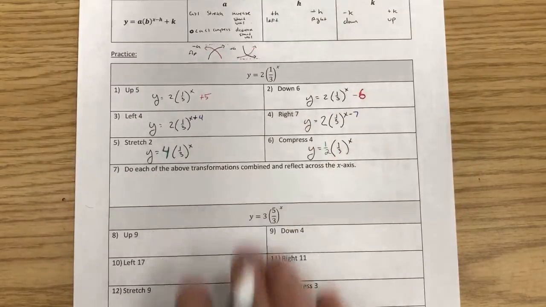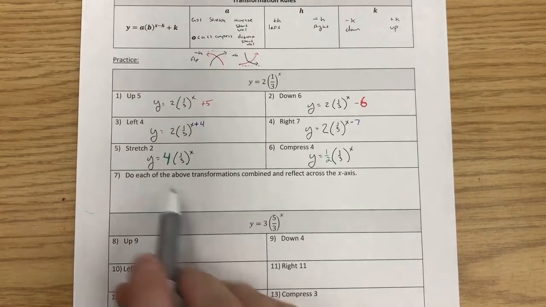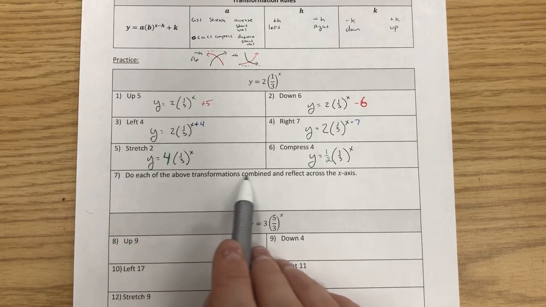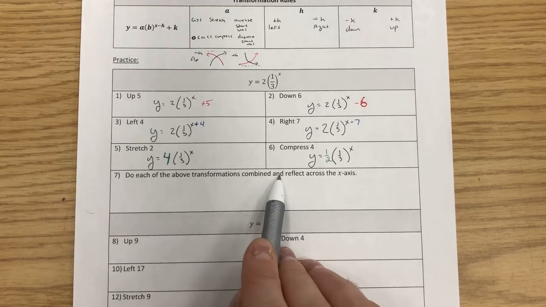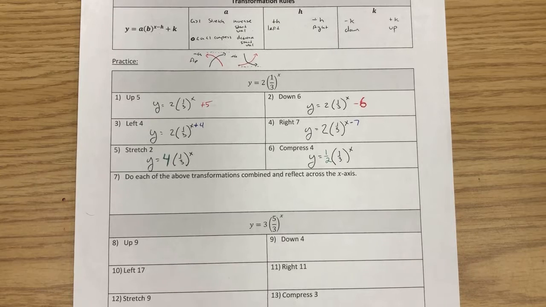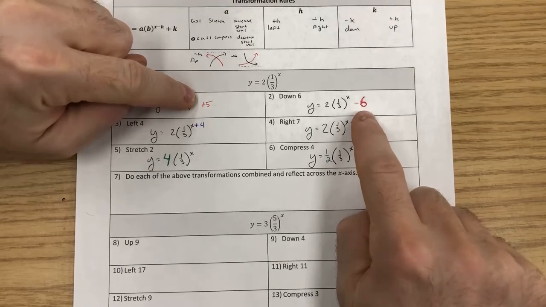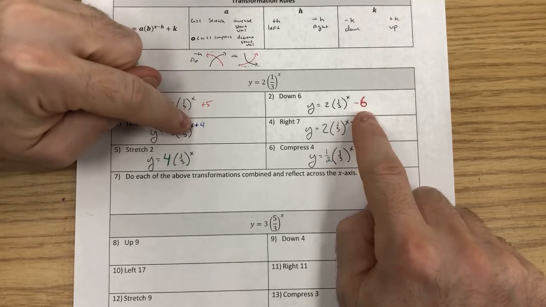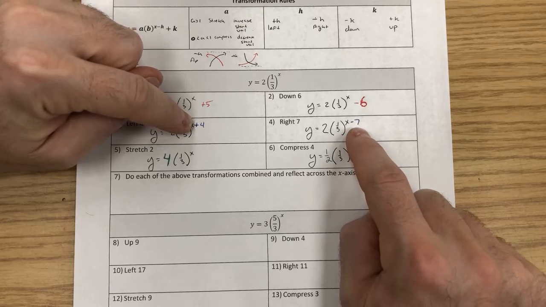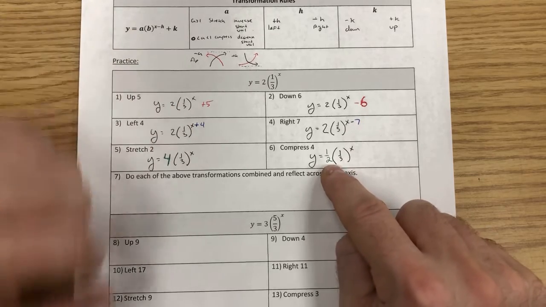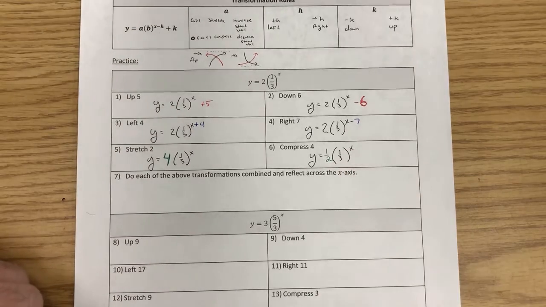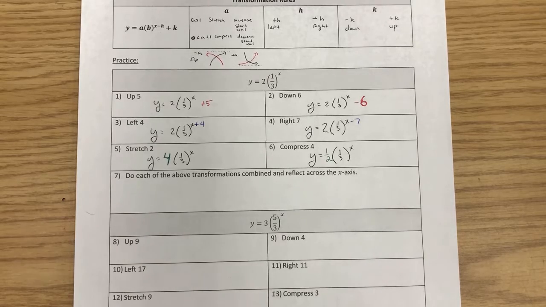And so the last part of what we're going to be doing is each of the transformations above combined and reflecting across the axis. Okay, cool. So this requires us to do every little piece. We're going to move it up 5 and down 6. We're going to move it left 4, right 7. We're going to stretch it and then compress it. So why don't you go ahead and pause the video real quick and give this a shot and see if you can knock it out.